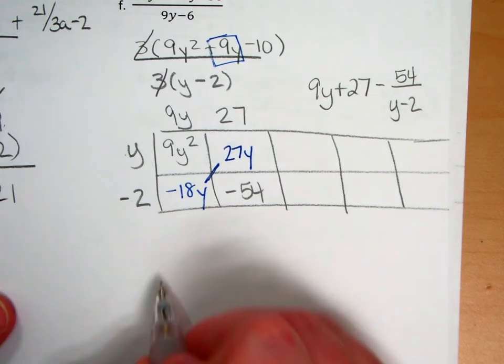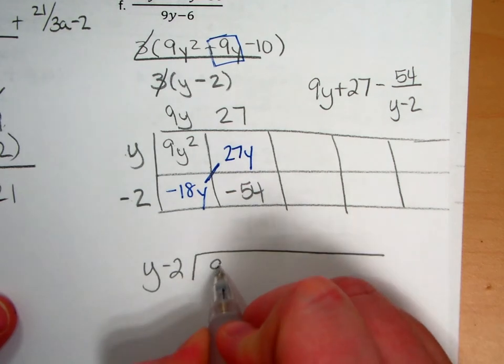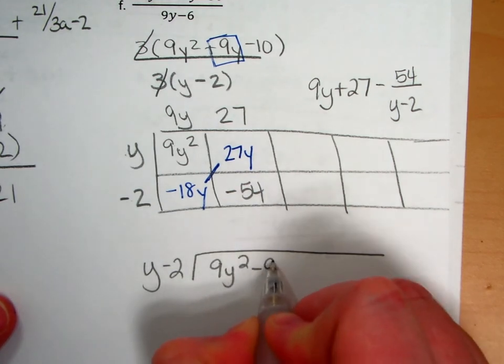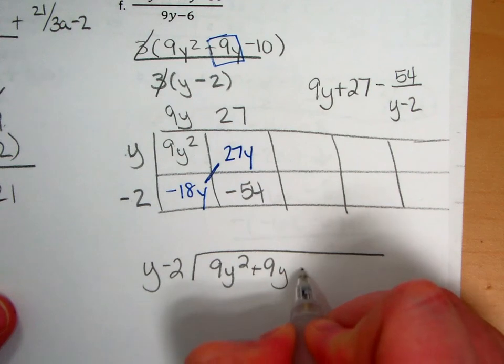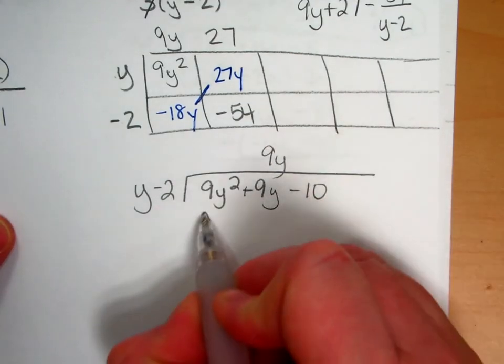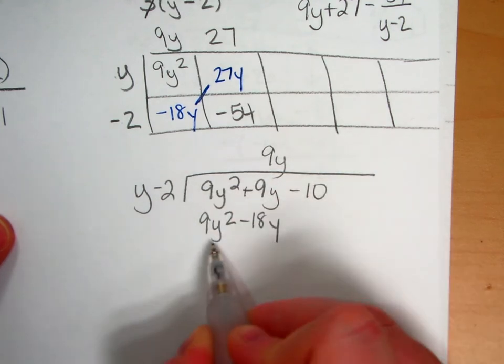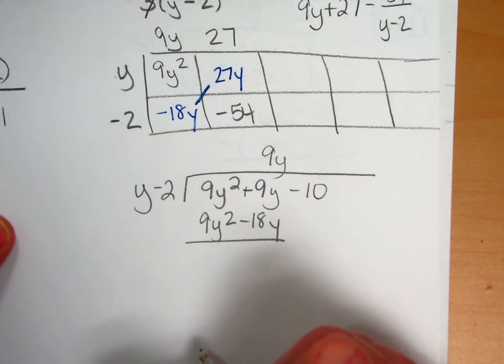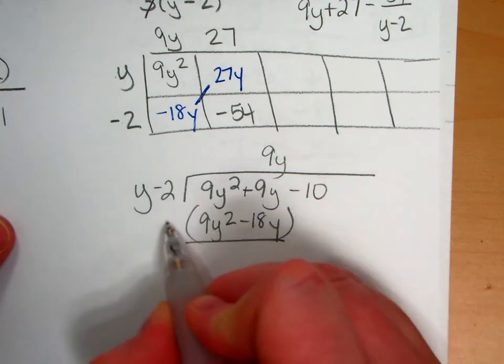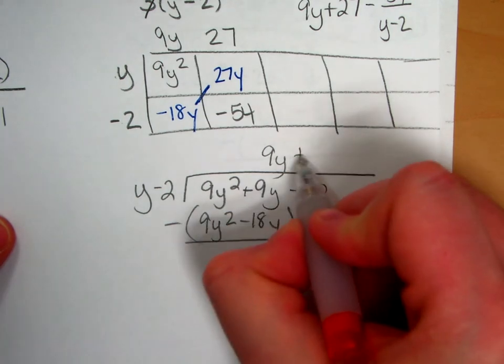I'm going to double check that one with longhand division. Y minus 2 into 9y squared plus 9y minus 10. So this gives me 9y squared, negative 18y, minus 27y plus 27.